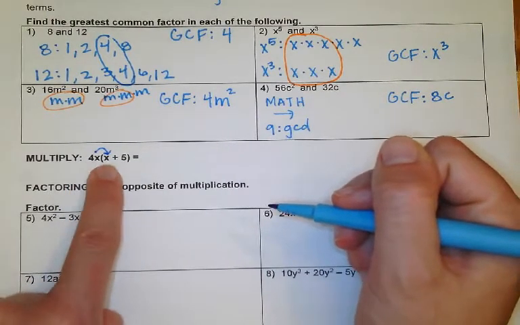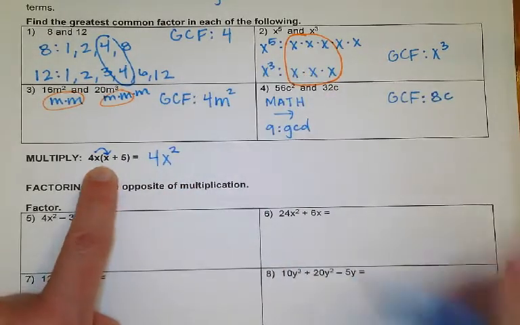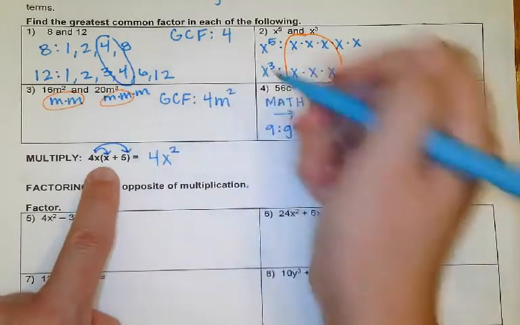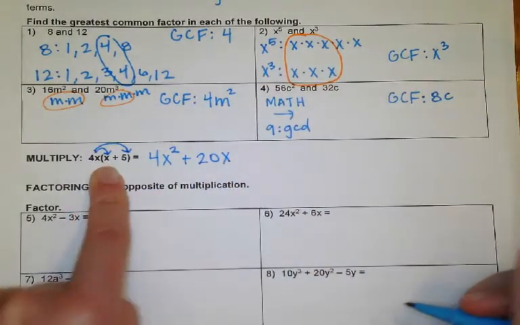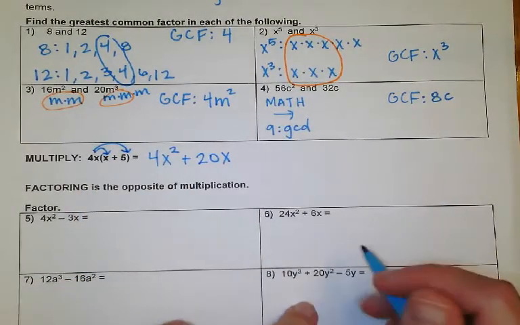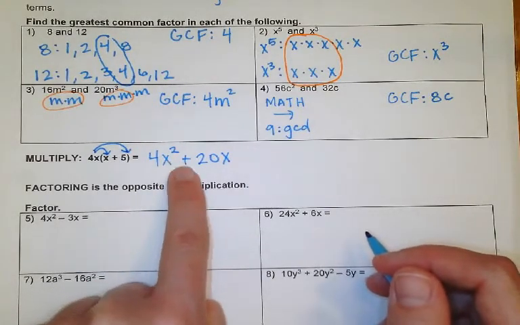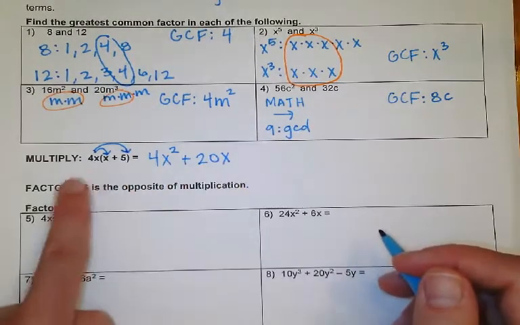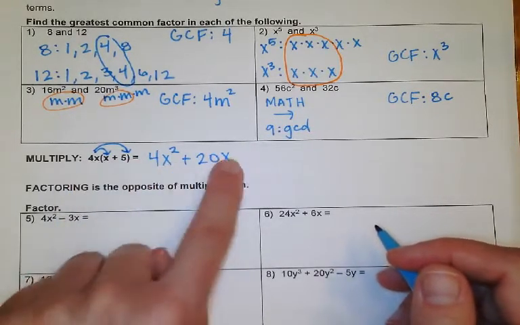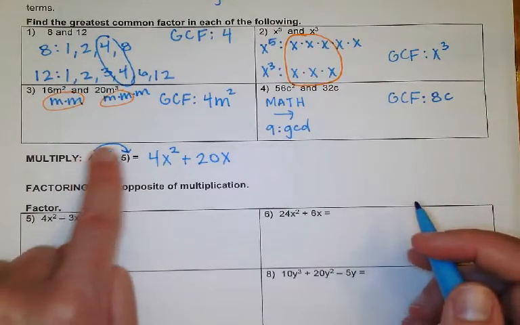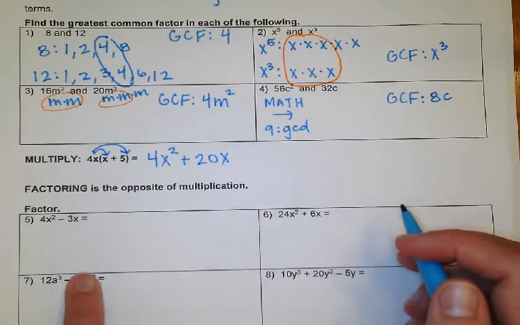So 4x times x, 4x squared. Okay, 4x times 5, positive 20x. Well, today we're going to do that backwards. Our problems are going to start looking like 4x squared plus 20x. We are going to find the greatest common factor between them and divide it out of the problem. So the answers will look like this here. Okay, I promise it's not that scary.